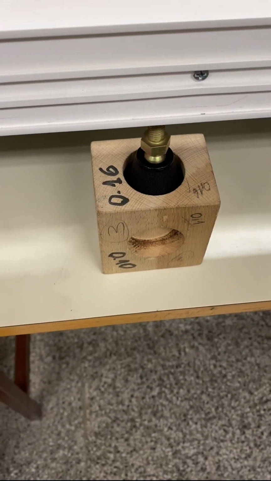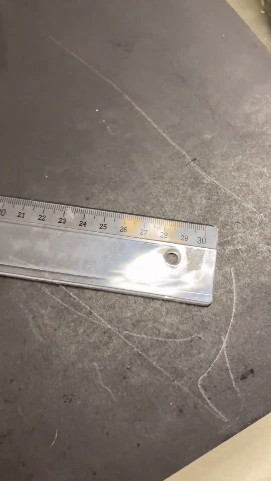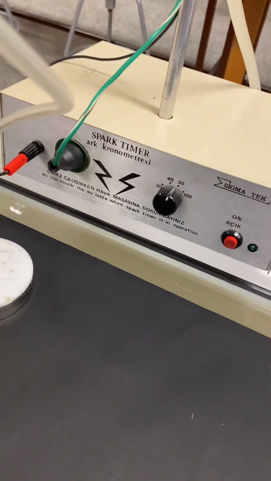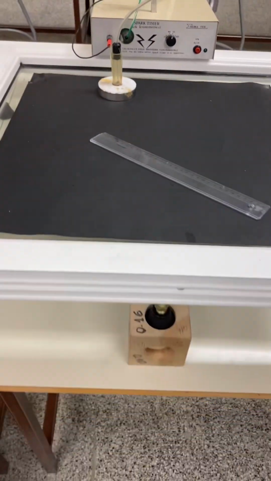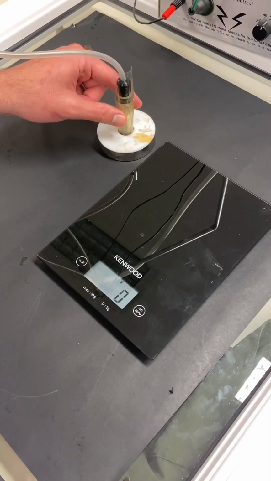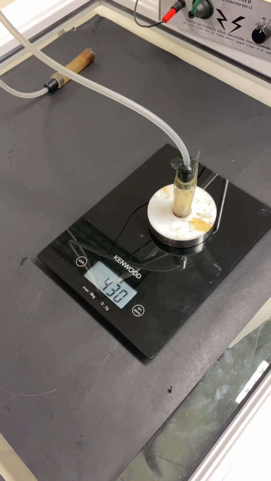Let's start with my equipment. There is a cube with the sine value of my inclined table's angle written on it. There is a ruler with 30 centimeters. Of course, an air table with its puck and its own chronometer, which is adjusted to 50 milliseconds between dots. This is my whole system. Also, I use a balance which shows me the weight of the puck. As you can see, the puck is 430 grams.